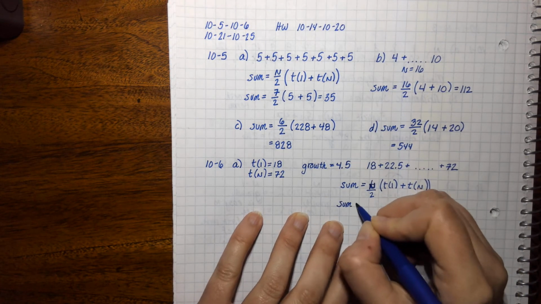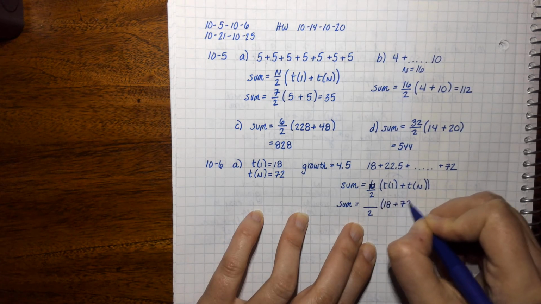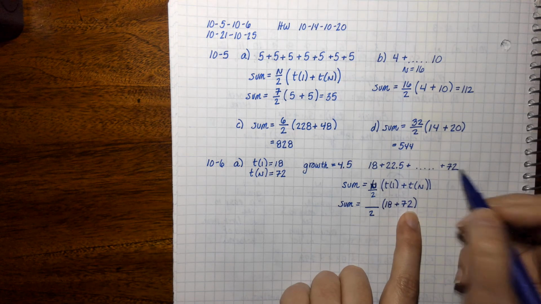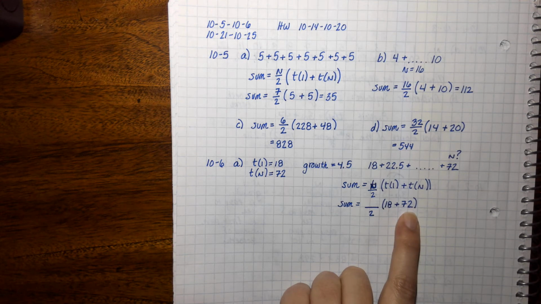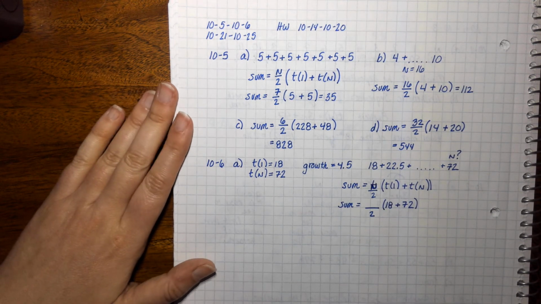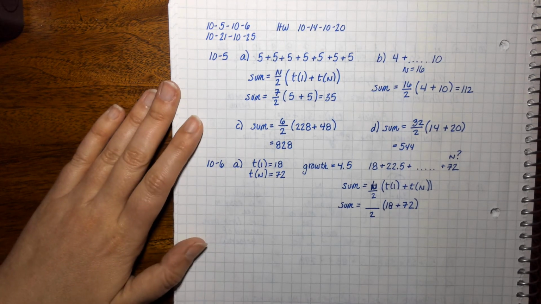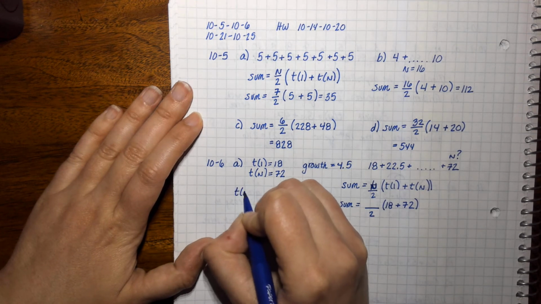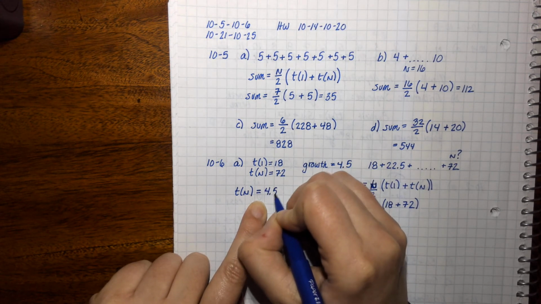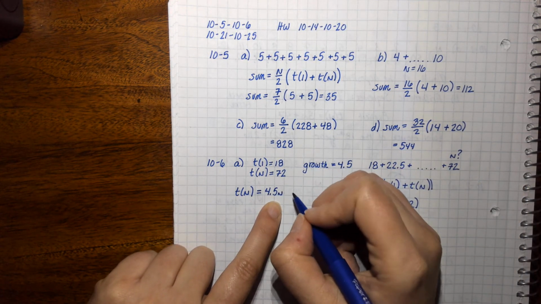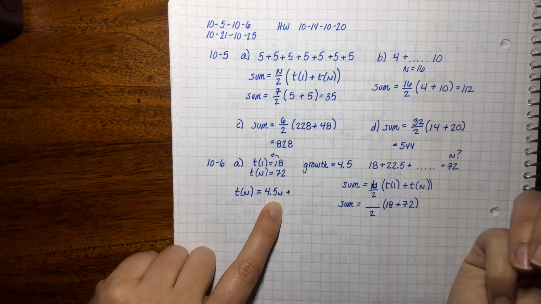I know that I'm going to have something over 2, first number is 18, last number is 72. What I want to find out is how many numbers out is 72. The way I'm going to do that is by using the explicit equation and solving for n. So the explicit equation, just to remind you, is growth times n plus 0th term.